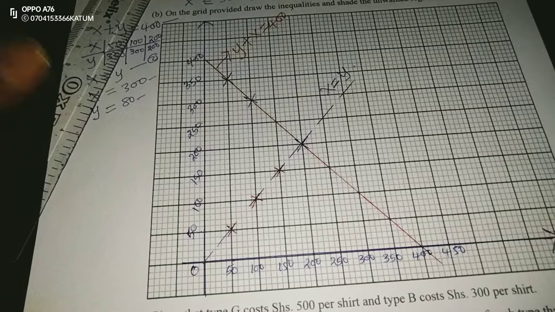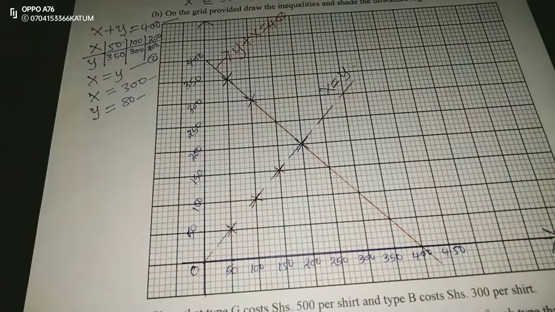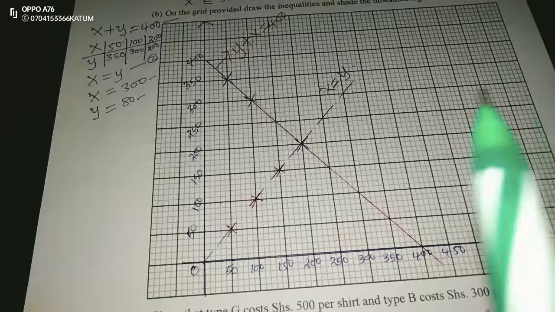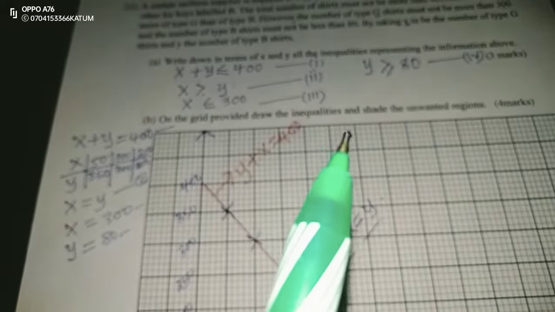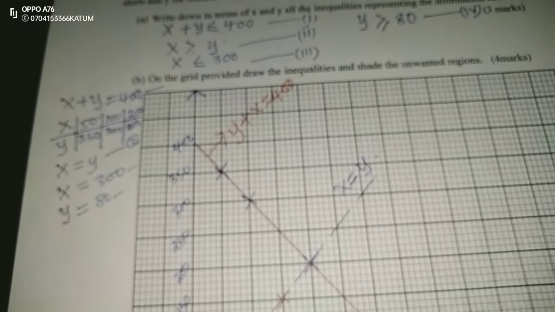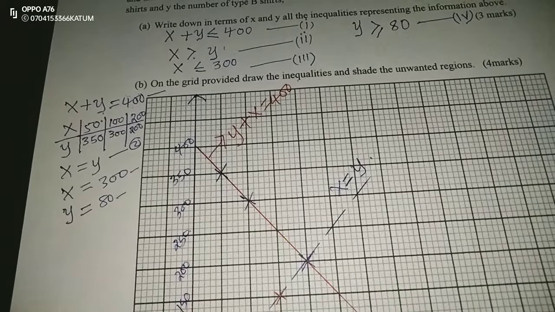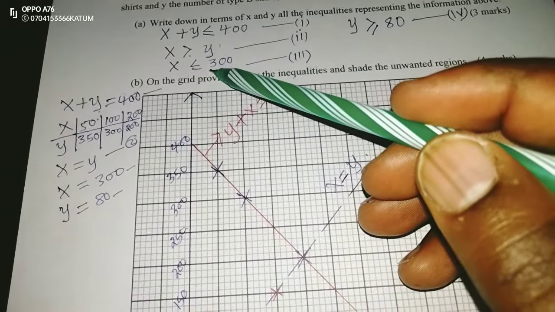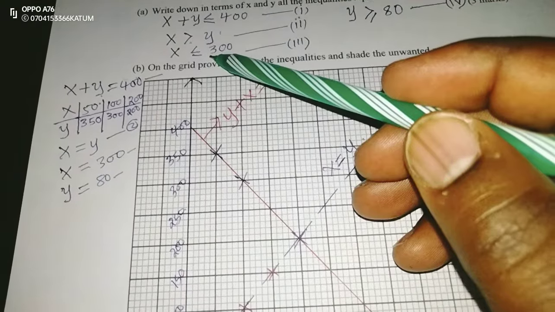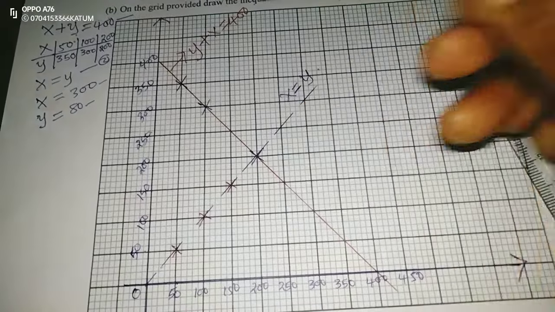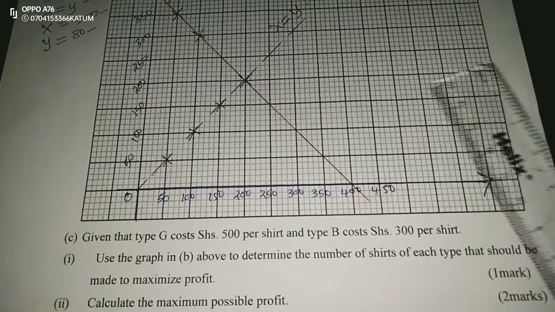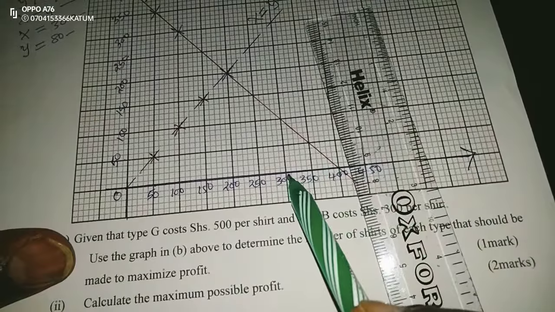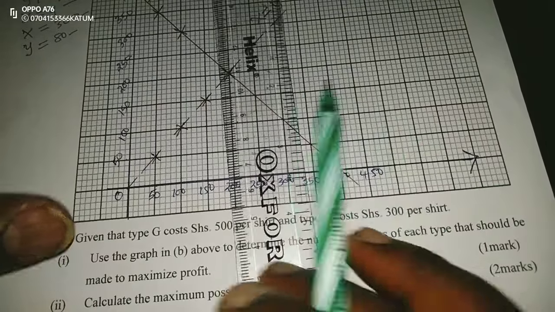The third borderline is x equals 300. For such a borderline, it's good to remember that there is an or equal to. So for x equals 300, the line has to be complete.